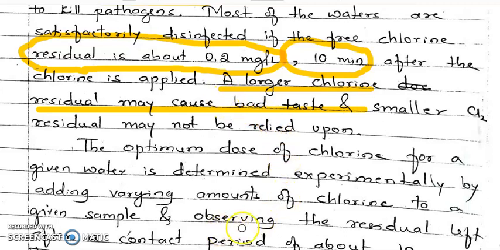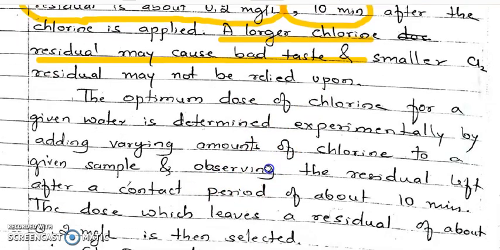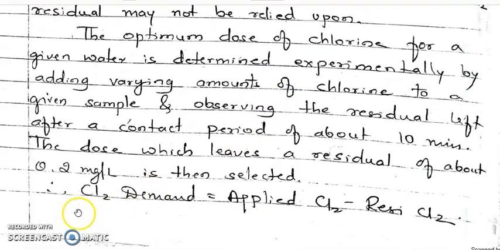Now you can see here there is a formula. Chlorine demand: how much is the chlorine demand of the water? When you are conducting that experiment, you will know how much is the applied chlorine, that is the amount of chlorine which you are adding, and after 10 minutes you find out how much residual chlorine is left.